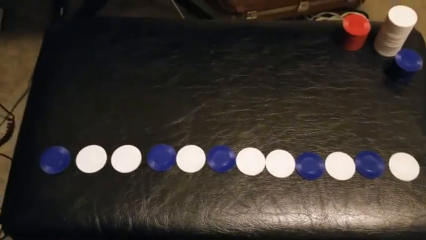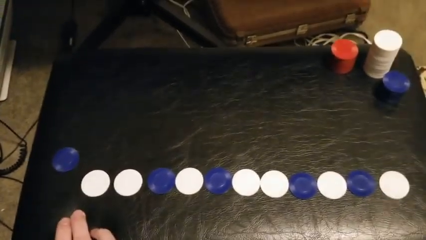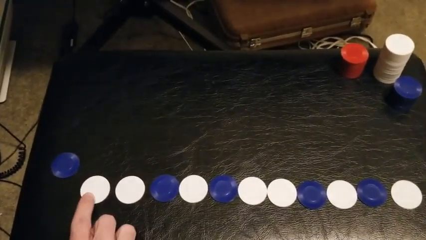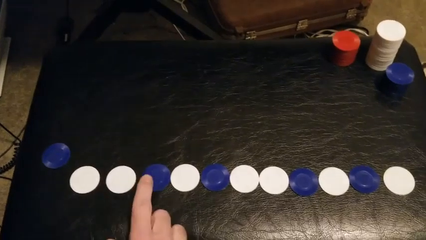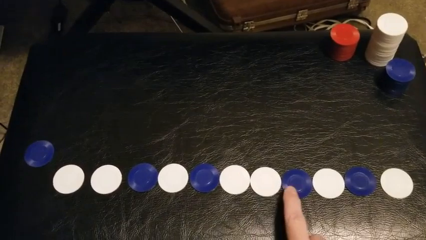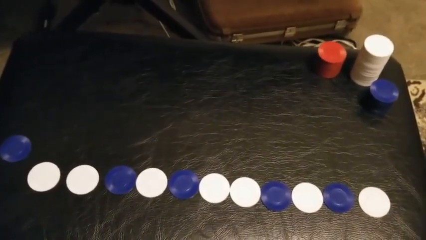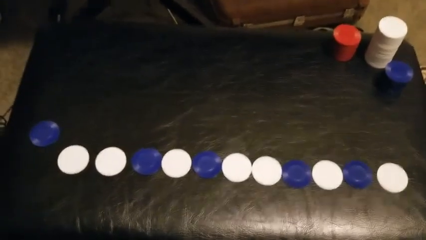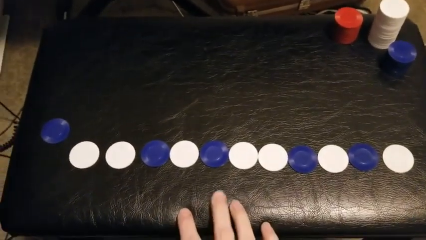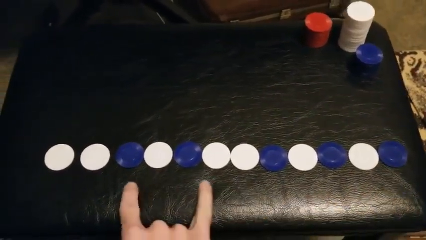So here we have the chips laid out from A sharp. We have A sharp, B, C, C sharp, D, D sharp, E, F, F sharp, G, G sharp, and A. And this is like something you might see on a piano, where you would have your three blue chips are the three black keys and your group of two black keys here.